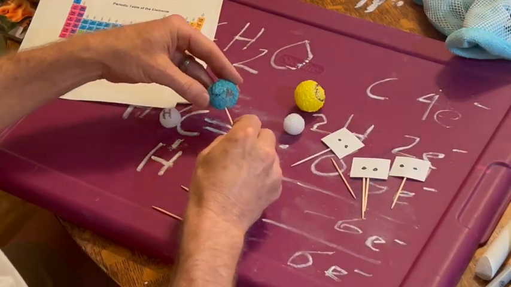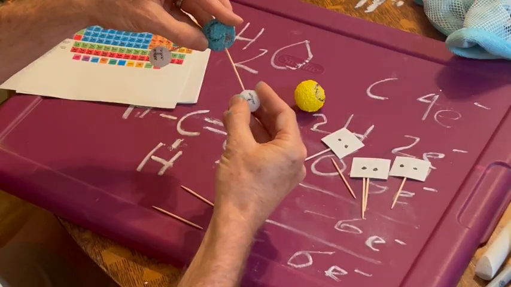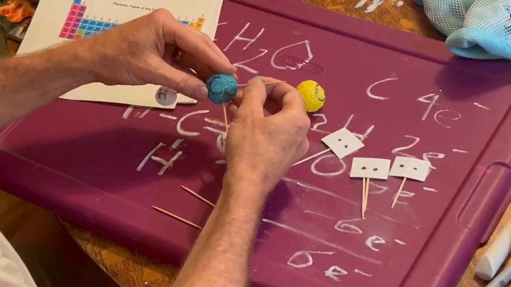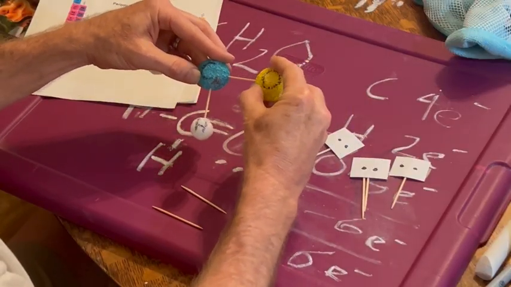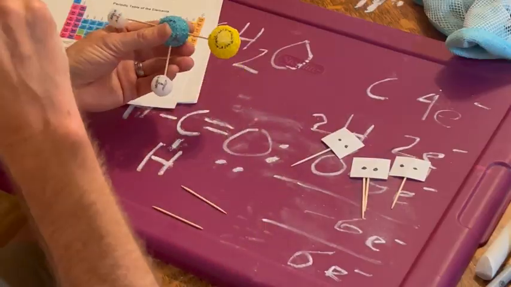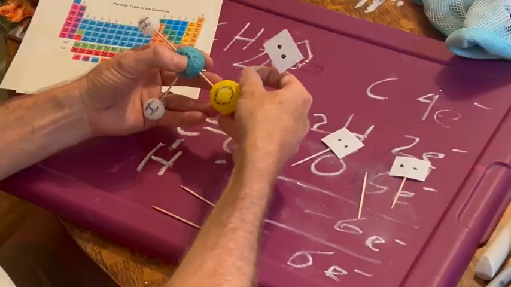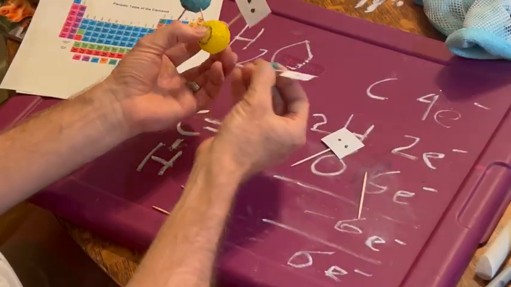Find my toothpicks. And then we stick an oxygen at the other side. Now it's 2, 4, 6. We still have 6 valence electrons to use, so we add them out here.